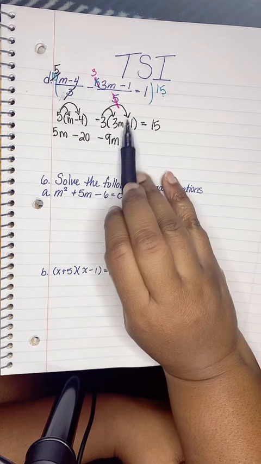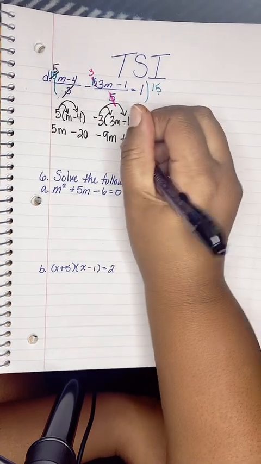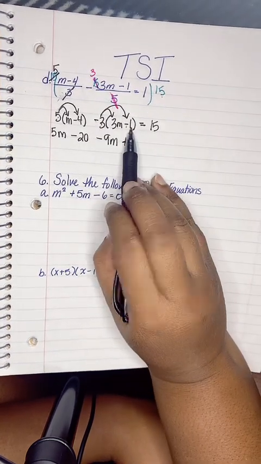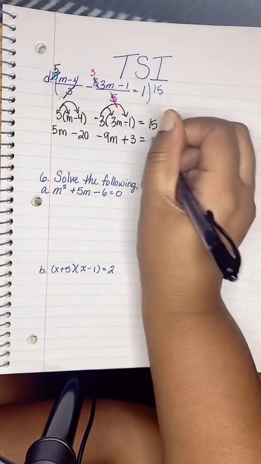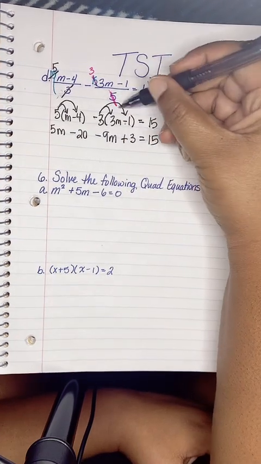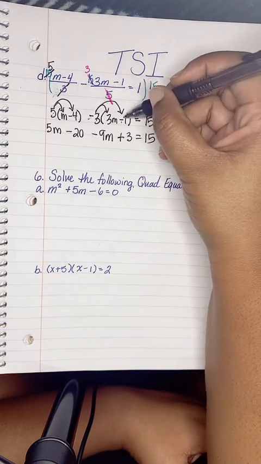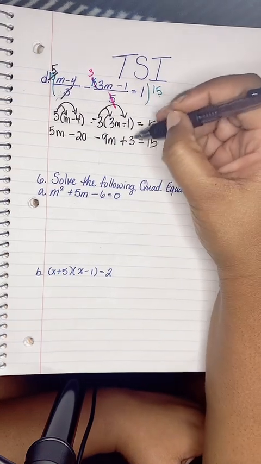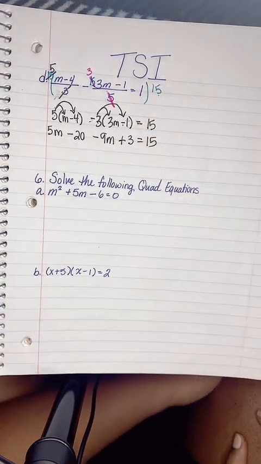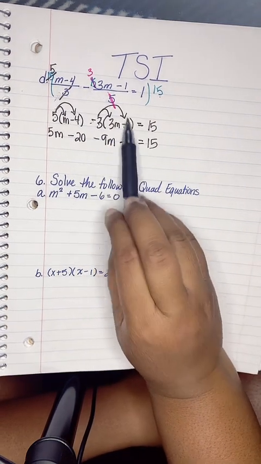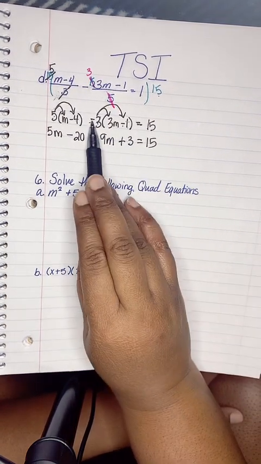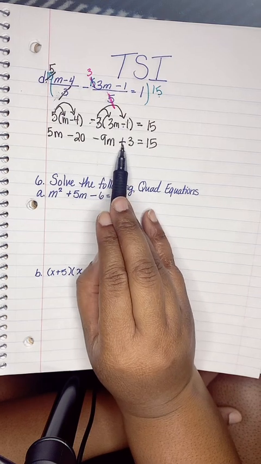A negative times a negative is a positive. 3 times 1 gets us 3. And a lot of people forget to distribute this 3 here. So that's what causes the whole problem to get off. So I hope you see it now, why this has to be a positive 3, because we're doing a negative times a negative.